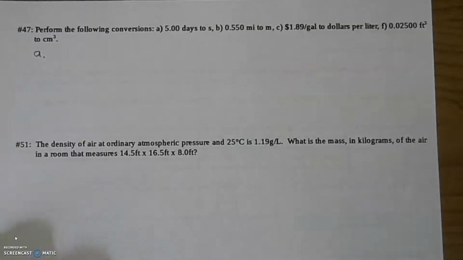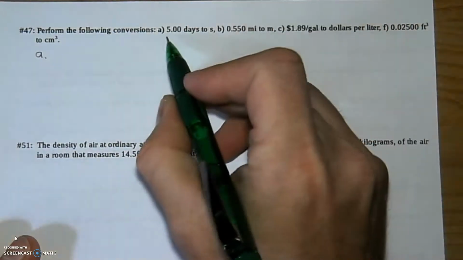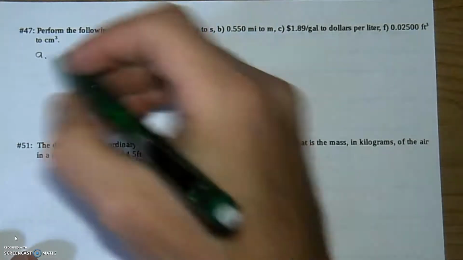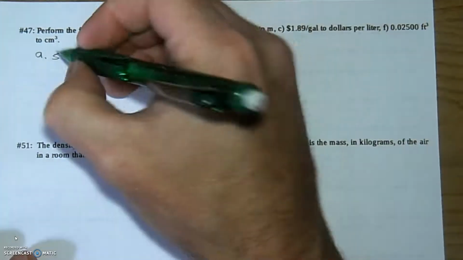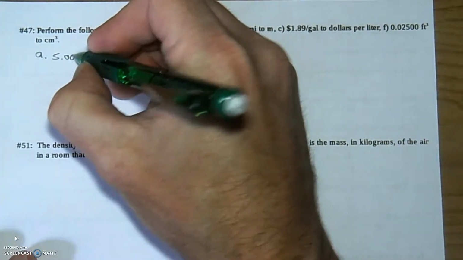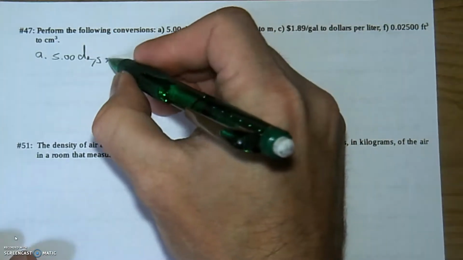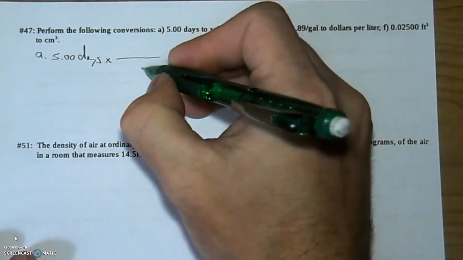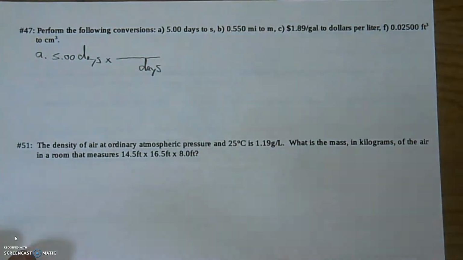Okay, starting off, we're looking at having 5 days, and we want to turn it into seconds. So when you're doing these types of problems, as far as dimensional analysis goes, a lot of times we just like to think, okay, start off with what we have. In this particular problem, we have 5.00 days, and we need to go to seconds. And I have no idea how many seconds for a day, but I can turn days into something else useful as far as breaking it down.